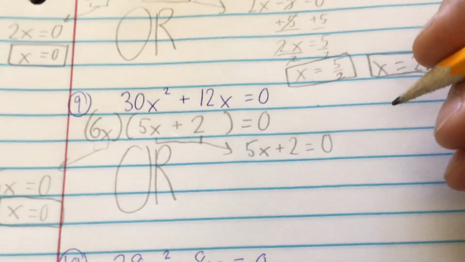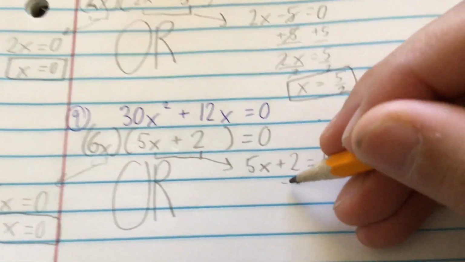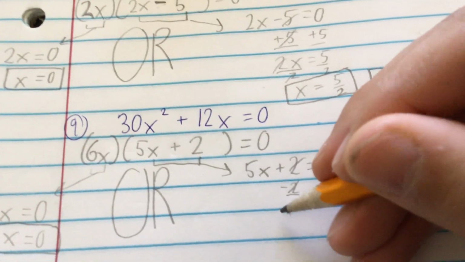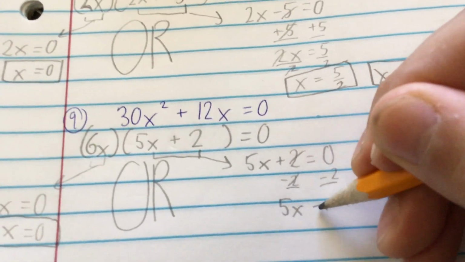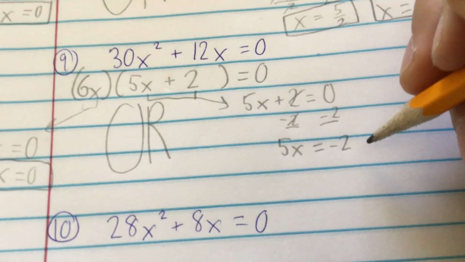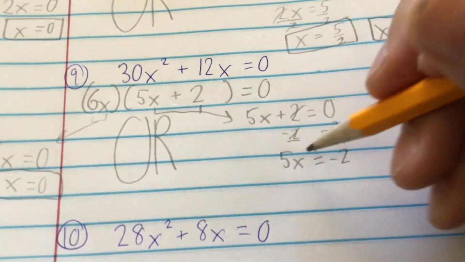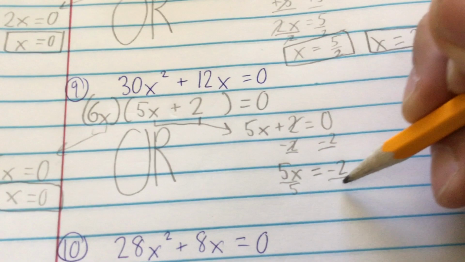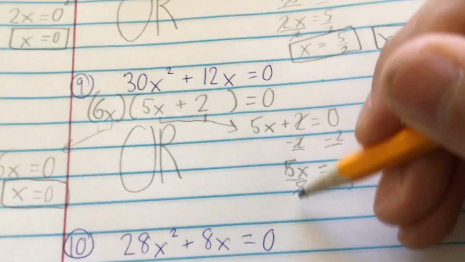So 5x plus 2 equals 0. Subtract 2 from both sides, and we're going to get 5x equals negative 2. Can I simplify this? Divide both sides by 5. Oh man, I've got a fraction. Not the end of the world.